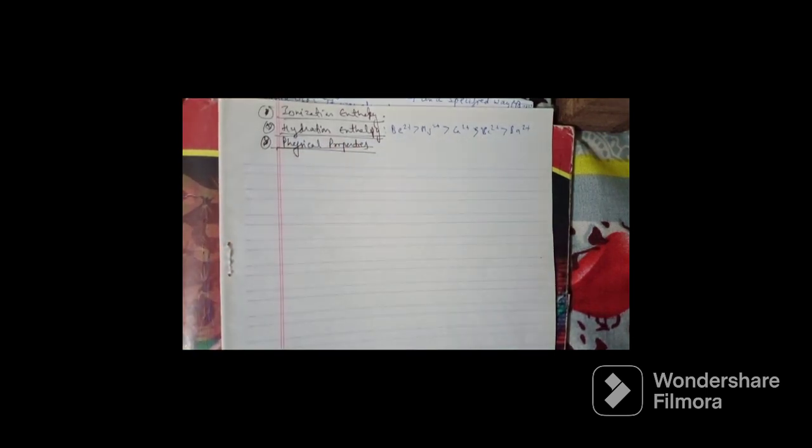In terms of physical properties, the alkaline earth metals in general are silvery white, lustrous, and relatively soft, but harder than the alkali metals. Beryllium and magnesium appear to be somewhat grayish. The melting and boiling points of these metals are higher than those of the corresponding alkali metals.